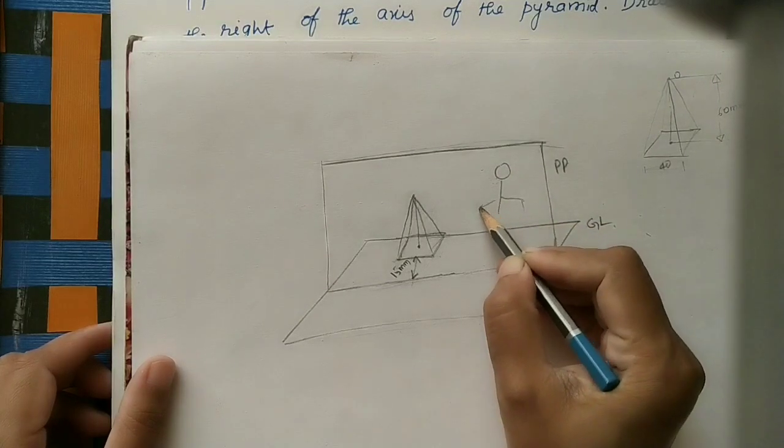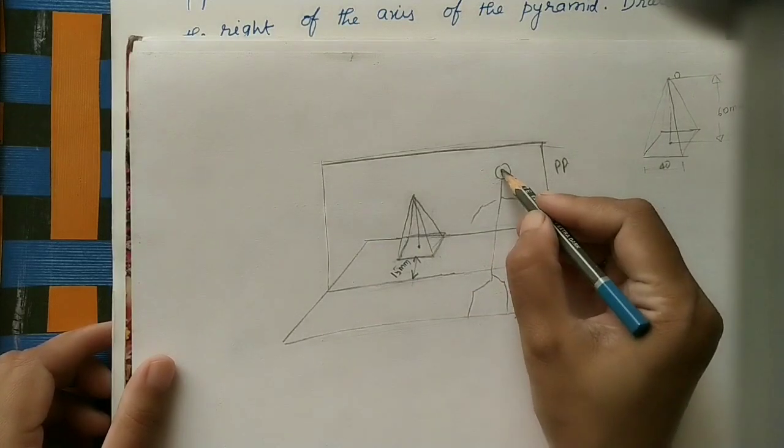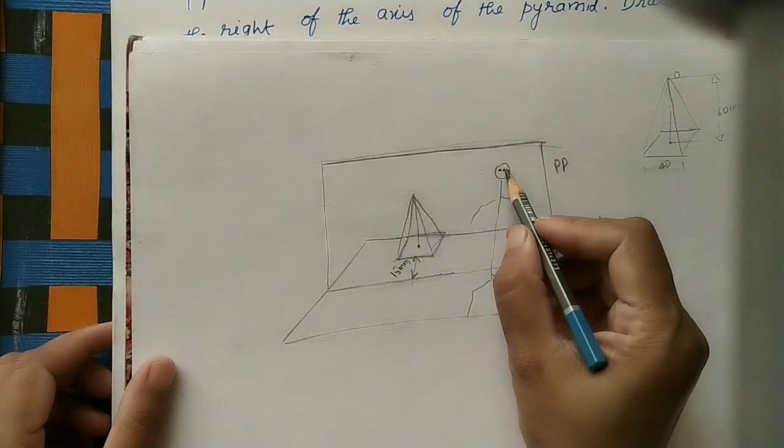Okay, roughly like this. So he is standing on the ground plane. His eye, we are taking, this is a station point. He is watching this solid. So his station point means this one.